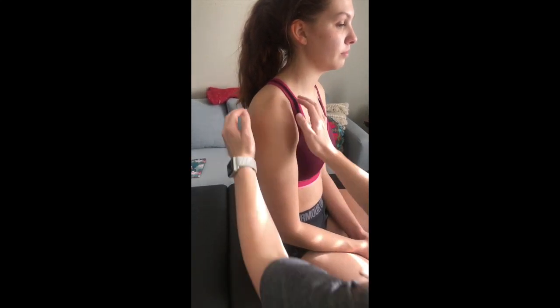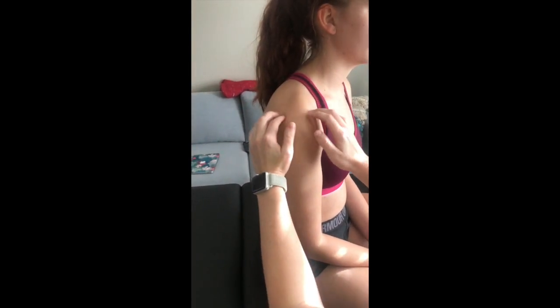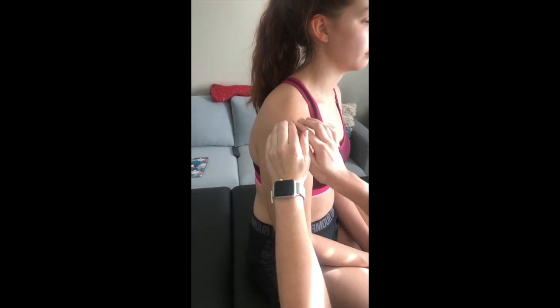Okay, so the first structure we're going to palpate is this AC joint. To find it, we're going to find the clavicle and the acromion process, and then just work our way laterally until we find the joint space. So that's going to be right here, and this is an important structure because it is a common site for shoulder separation, and it allows us to find multiple other structures in the shoulder.